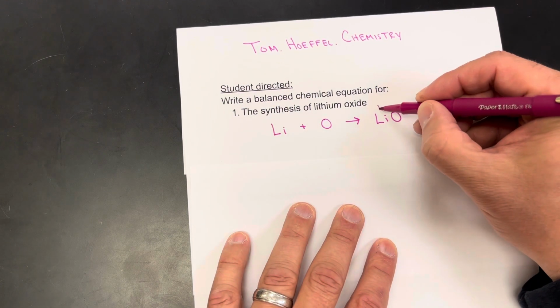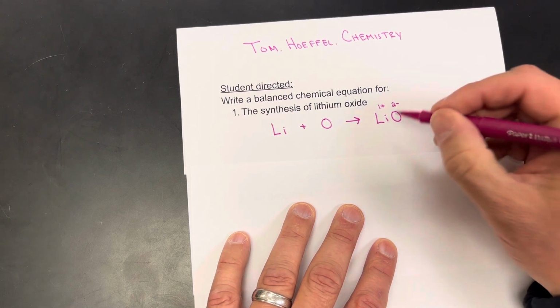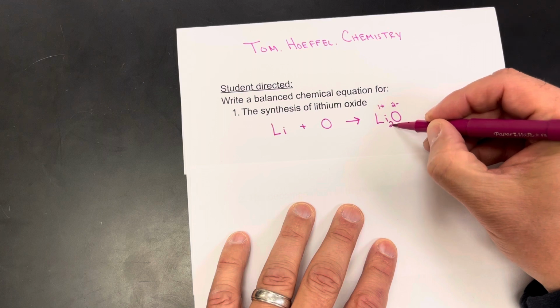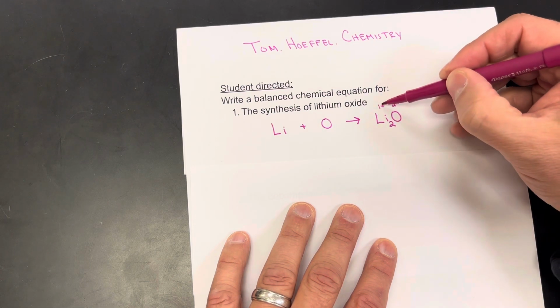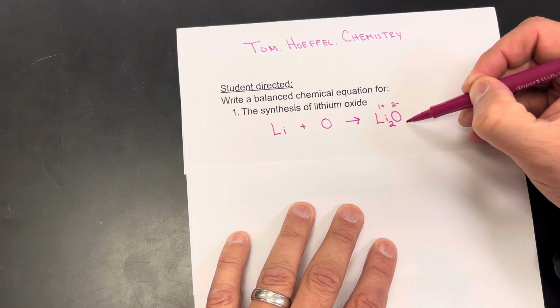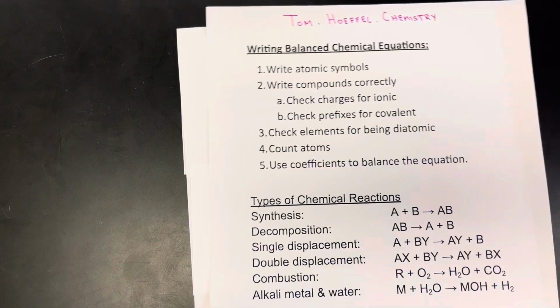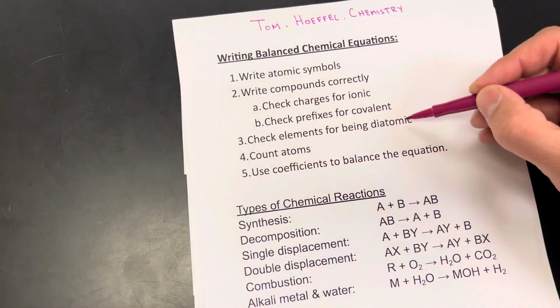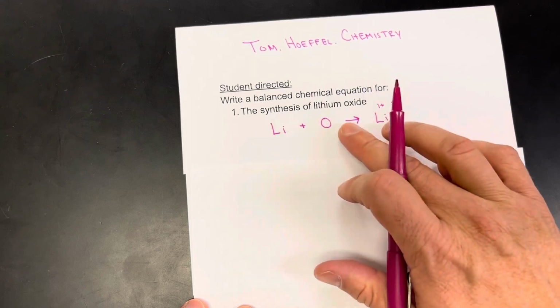Based on the periodic table, lithium's a +1 and oxygen's a -2. So the way we write this formula for the compound is going to be Li2O, because it's going to take two +1s to cancel out one -2. Next thing we're going to do is we're going to check our elements for being diatomic. Okay, we have elements on the left-hand side.